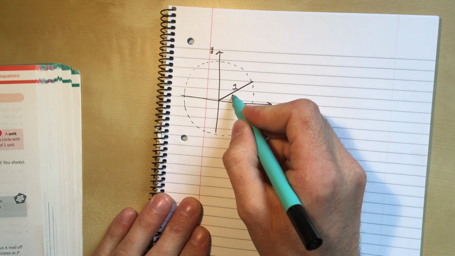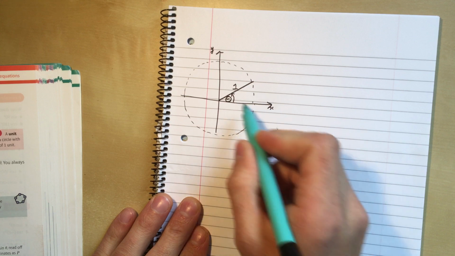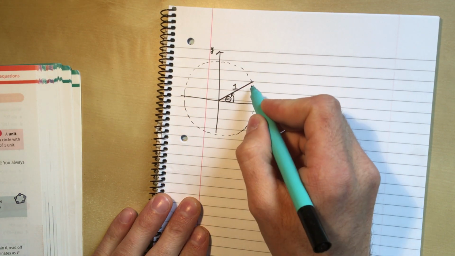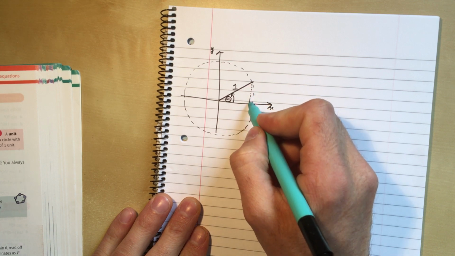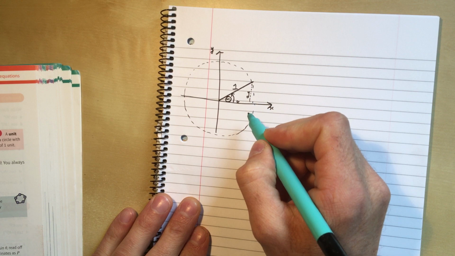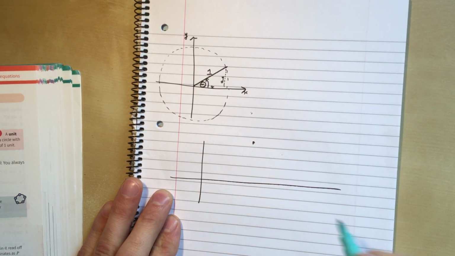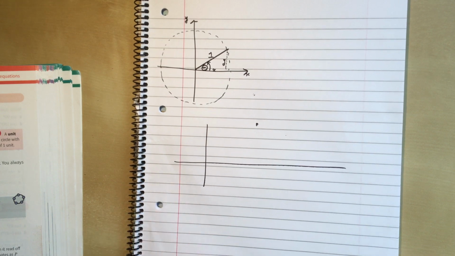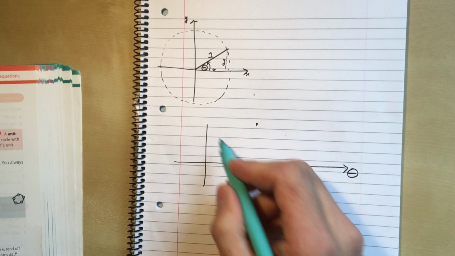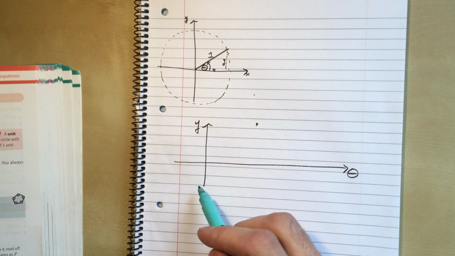And what I'm going to do is rotate that radius, starting with the positive x-axis and going anti-clockwise, and we're going to rotate this way. So if you look at that, this is the x-coordinate and this is the y-coordinate. And if I draw a graph of the y-coordinate, I'm going to put theta on the x-axis and the y-coordinate on the y-axis.